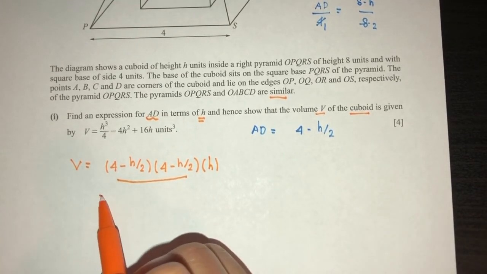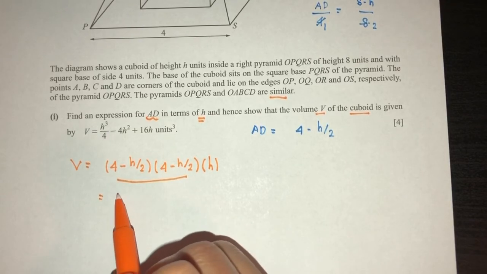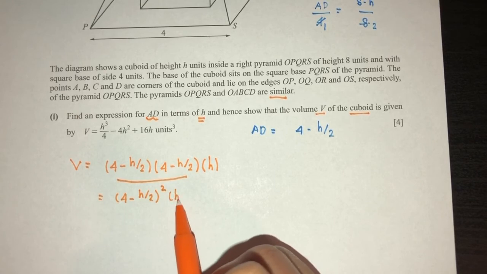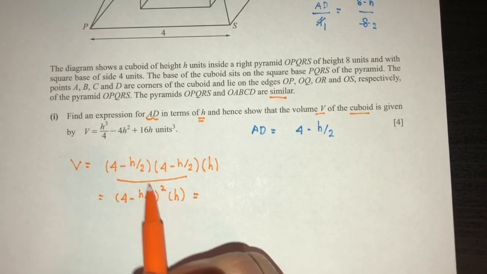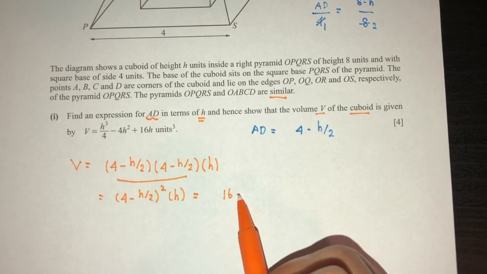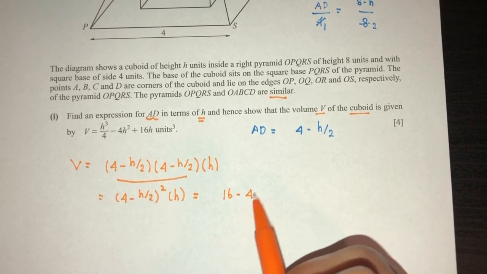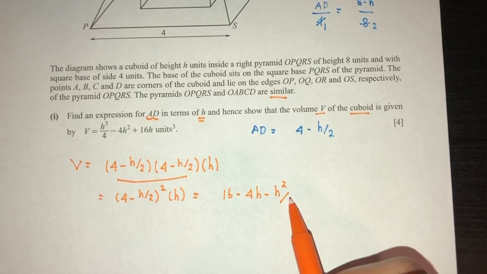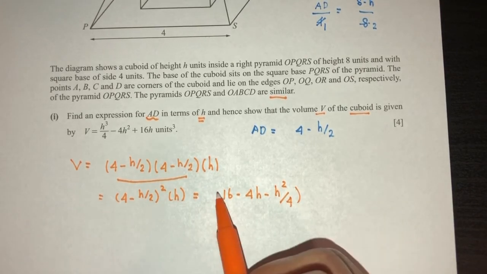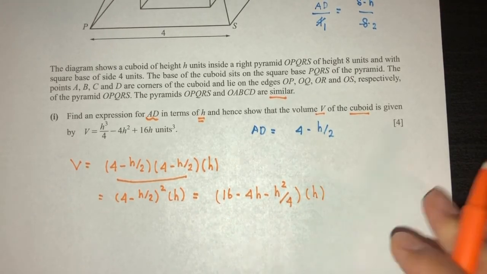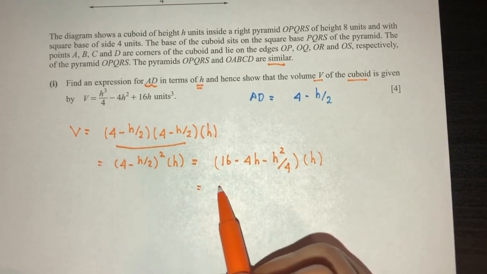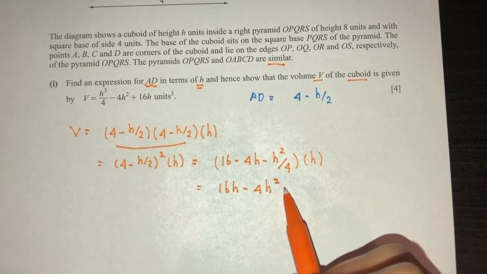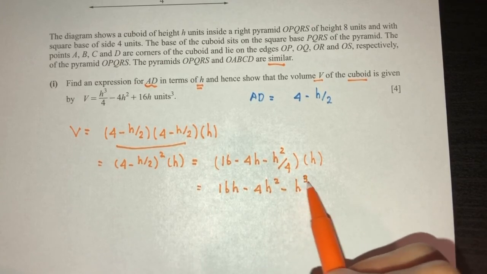So let's see what we have here. This will give you 4 minus h squared times h over 4. So that will give you 16 minus 4h minus h squared over 4 times h, and that will give you 16h minus 4h squared minus h cubed over 4.